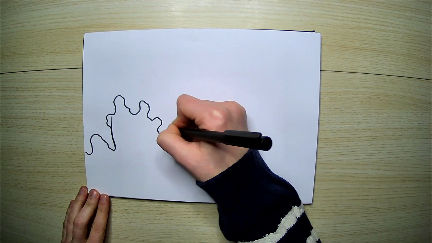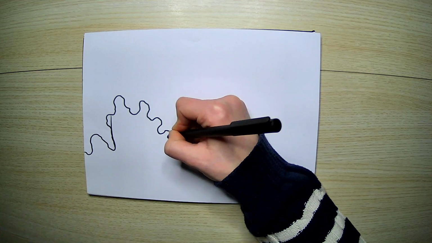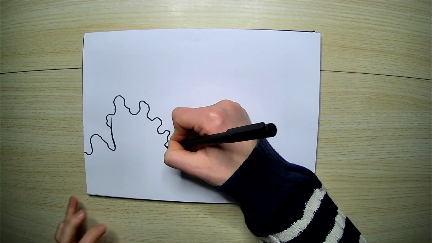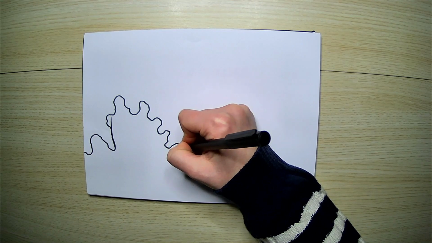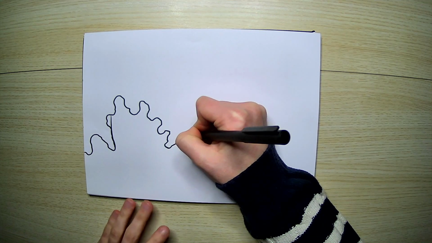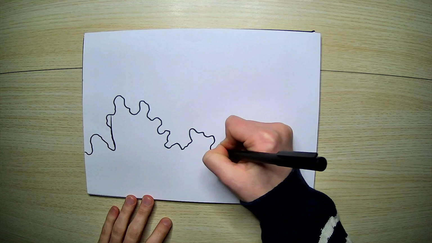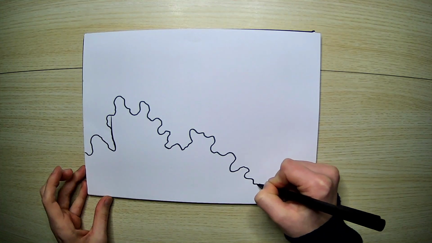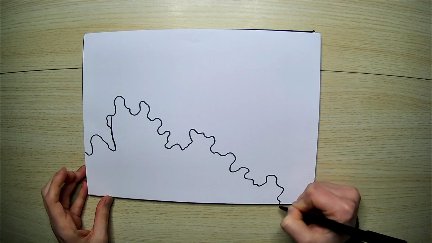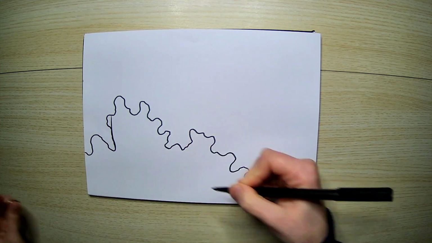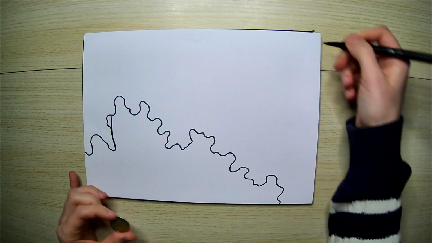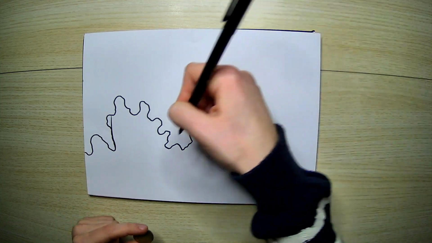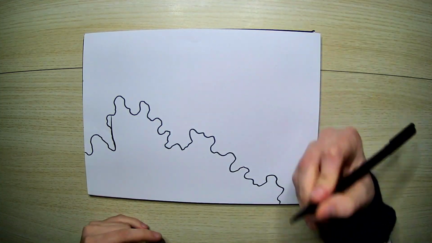So close your eyes and try to feel and notice where your hand wants to go, and try to change it a little bit. And that way we are going to create the neurographic line, the neurographic pattern. Do a few lines like this. You can even pause the video and try to really feel your hand.